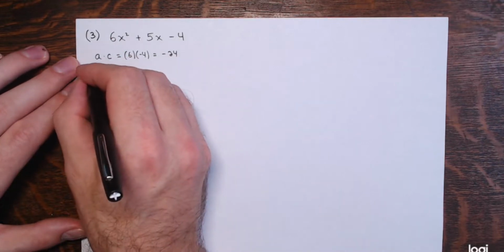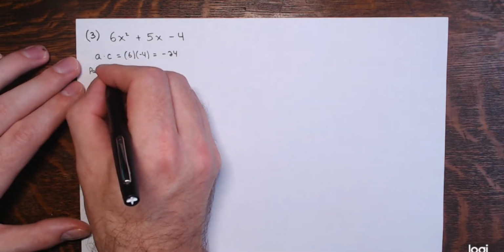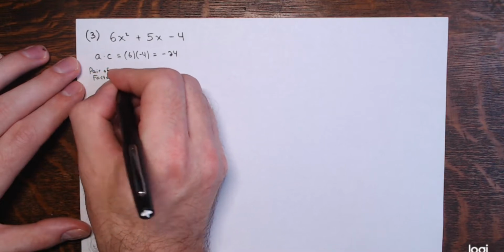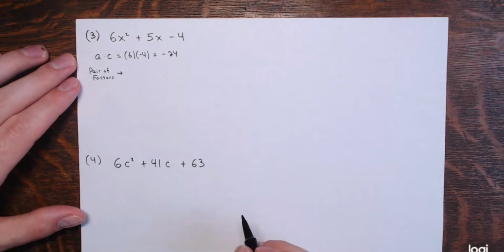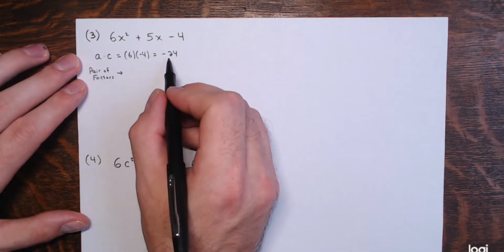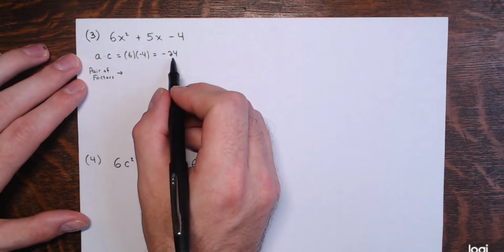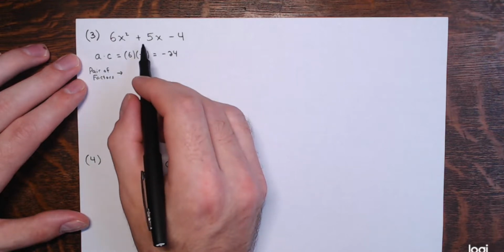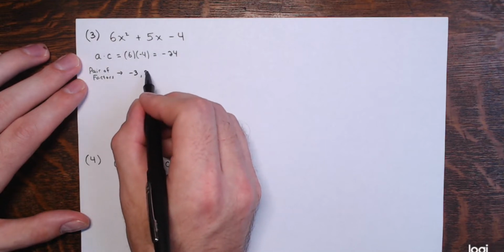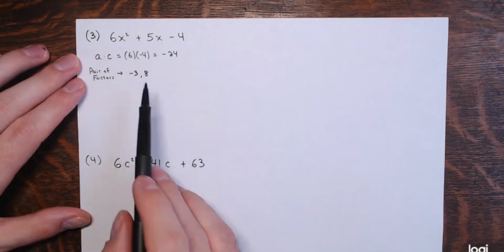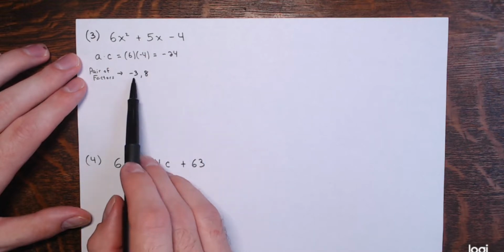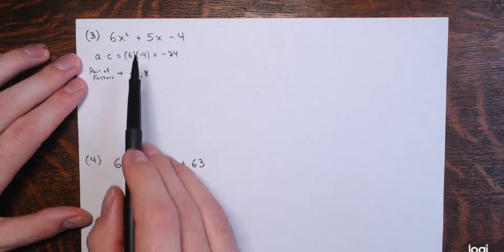The pair of factors I'm looking for, again, you can make a table if you want, but I want these numbers to multiply to be negative 24 and add to be positive 5. So that's negative 3 and positive 8. Negative 3 times 8 is negative 24. Negative 3 plus 8 is positive 5.